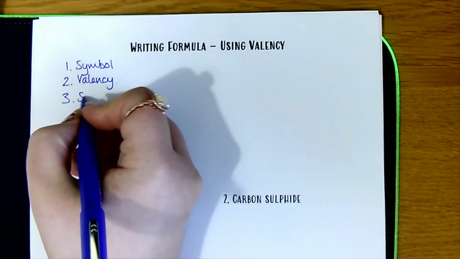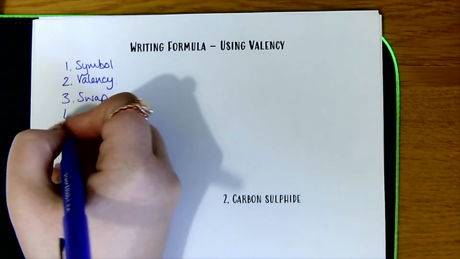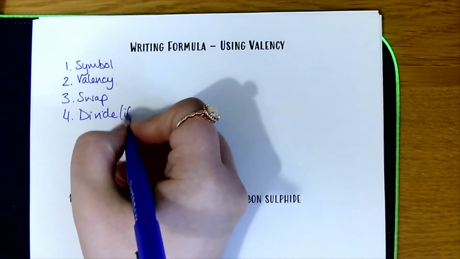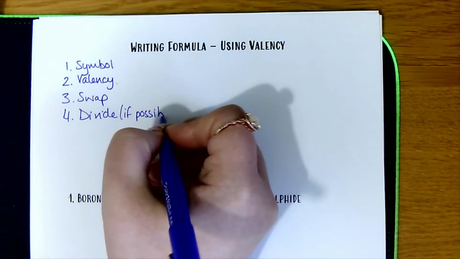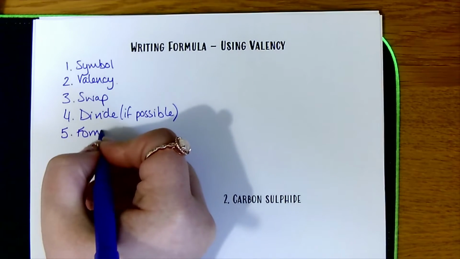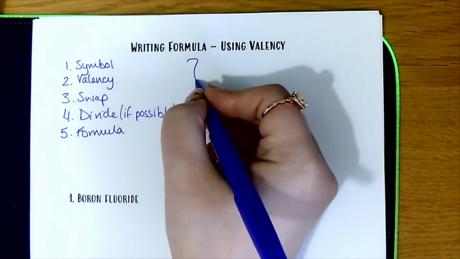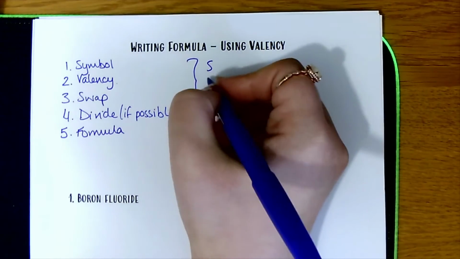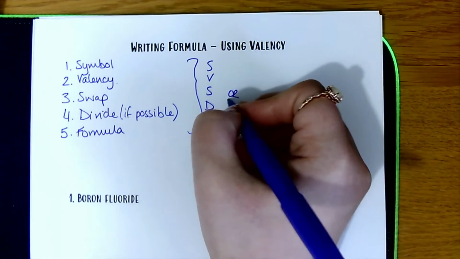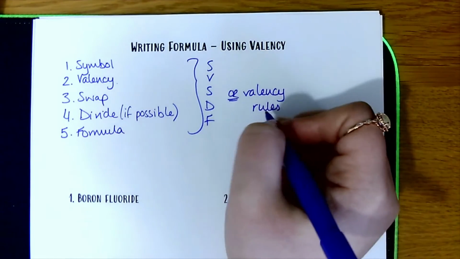Step 3 then is our swap step, where we swap our valencies over. Step 4 is our divide if possible step. And step 5 is when you write the formula together. And for shorthand, I write that as the SVSDF, or valency rules. So when you hear me saying this, this is what I'm talking about.